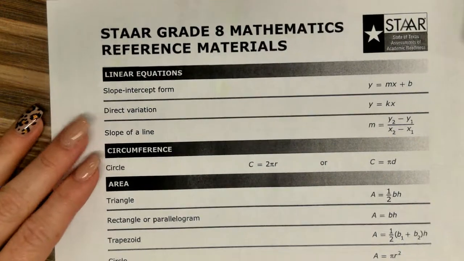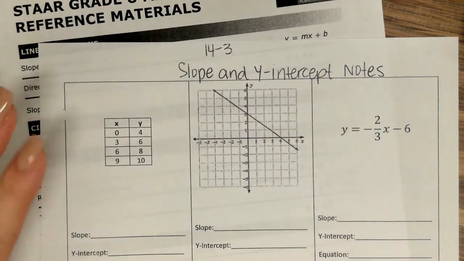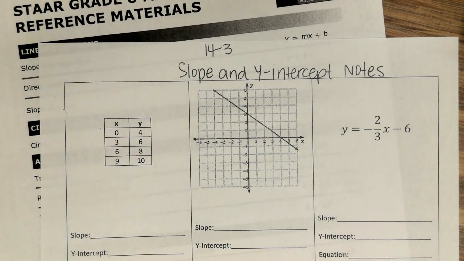Today's lesson is going to go over slope and y-intercept. Now, there's lots of stuff intertwined in this lesson, but the main things that you need to know is what is slope, what is y-intercept, and how do I find both of them.